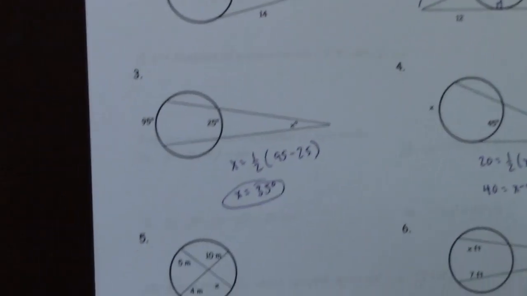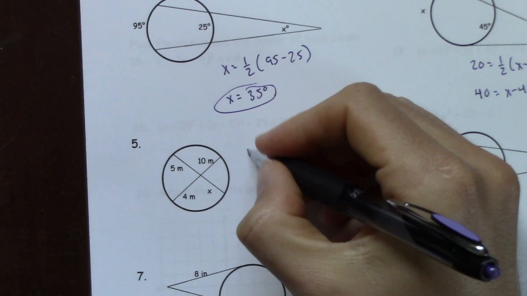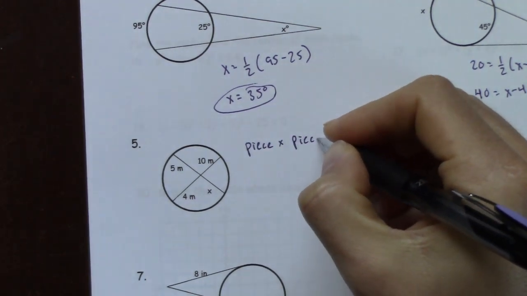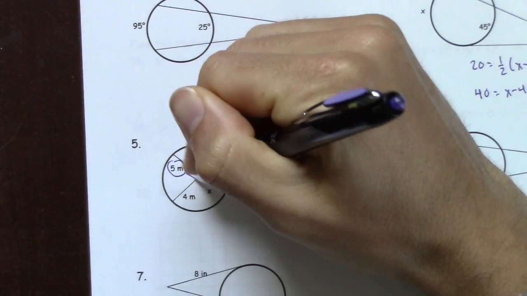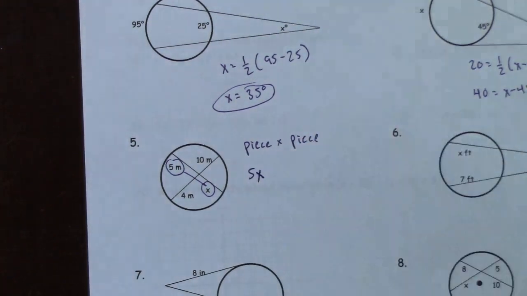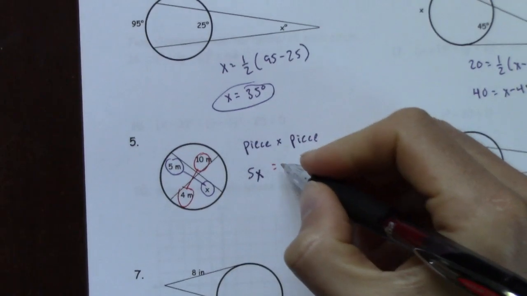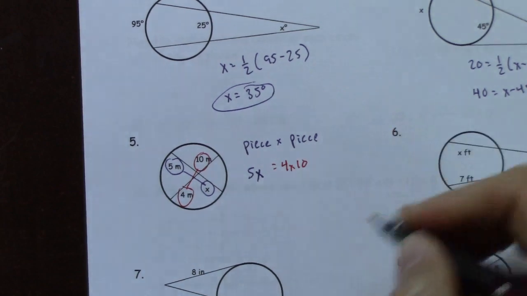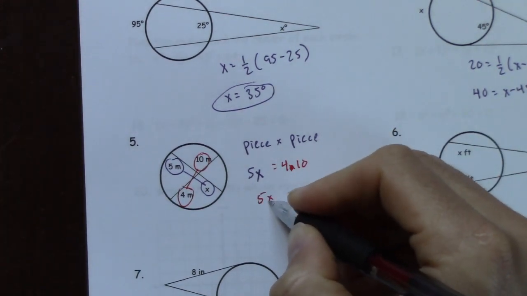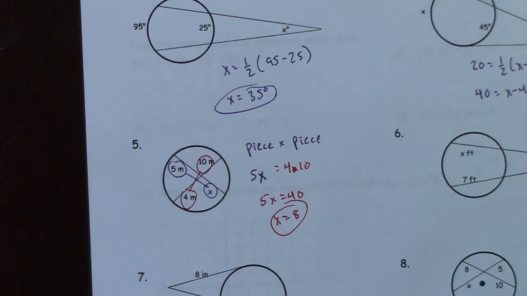Number 5. If I've got segments crossing each other inside the circle, it is piece by piece. So I'm going to take one segment right here, and I'm going to have 5 times x. And that must be equal to my other segment, which is 4 times 10. Putting those together, that was a mistake to use x twice. We now have 5x is equal to 40, which means x is 8.